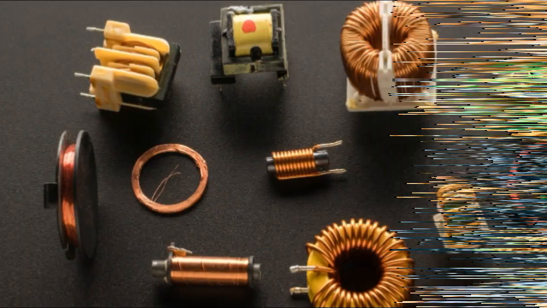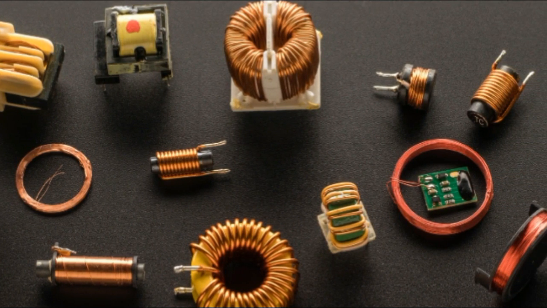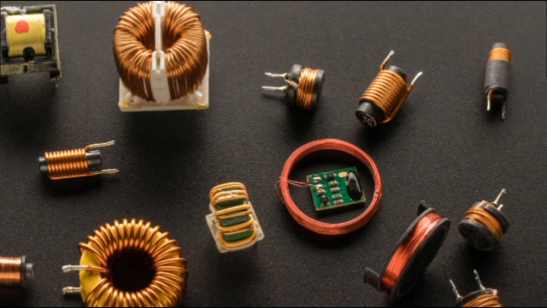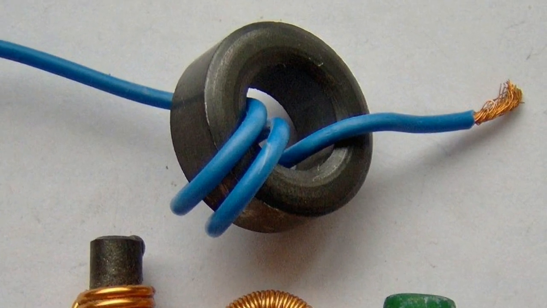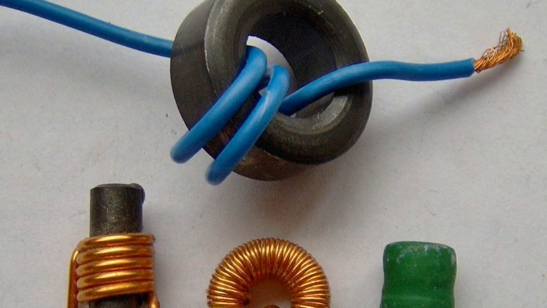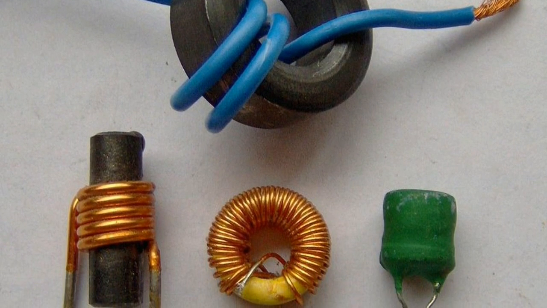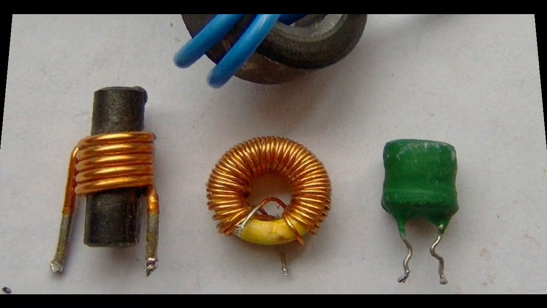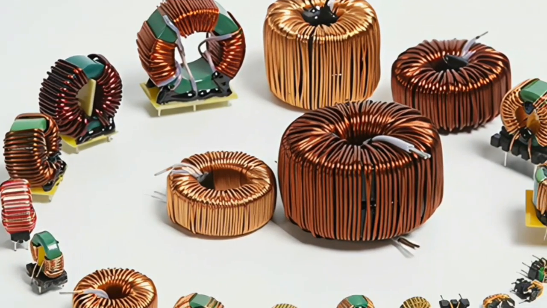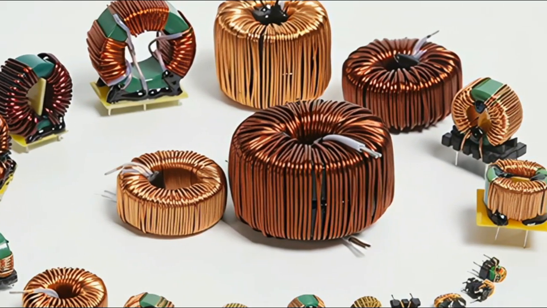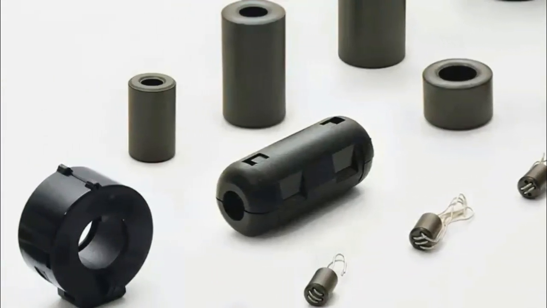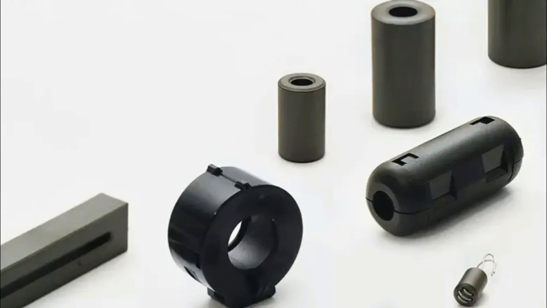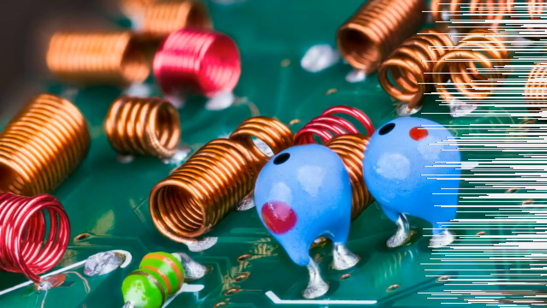There are various types of inductors, each suited for different applications. Air core inductors, which do not use a magnetic core. Iron core inductors, which have a ferromagnetic core to enhance the magnetic field. Toroidal inductors, which are wound on a donut-shaped core. Ferrite beads, used in electronic circuits to suppress high-frequency noise.